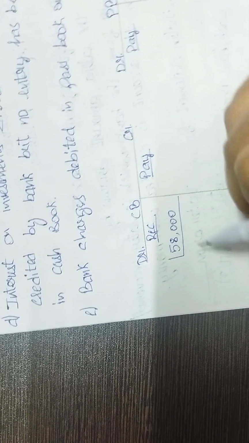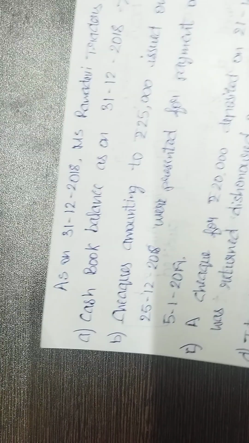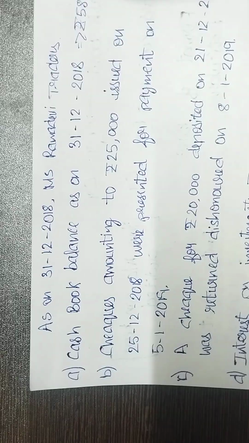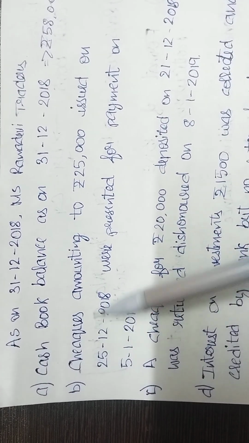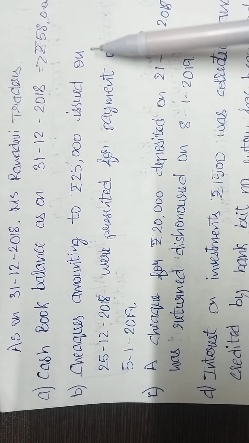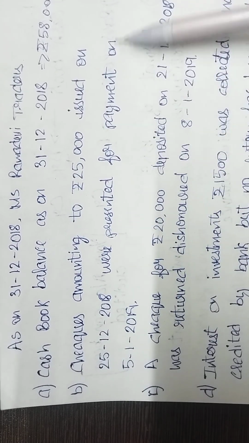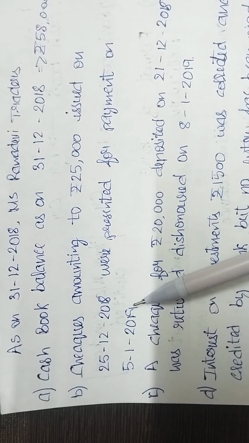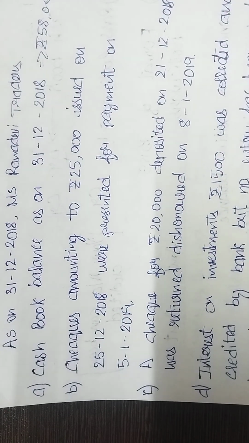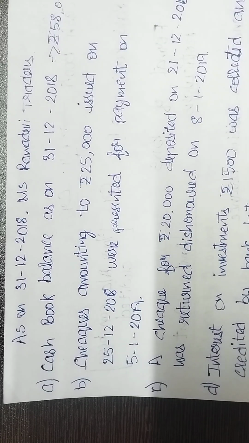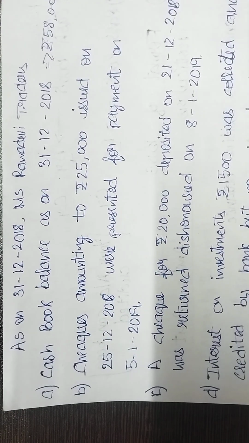Make it separate from other entries as it is the balance which we already have. Okay, 58,000. Next, checks amounting 25,000 issued on 25th December 2018 were presented for payment on 5th Jan 2019. Okay, I understand this is difficult, but in reality it is not at all difficult. Let's break it down.